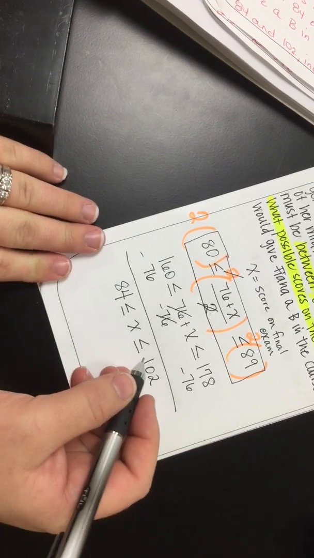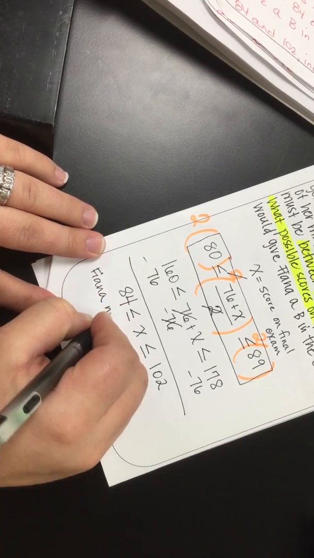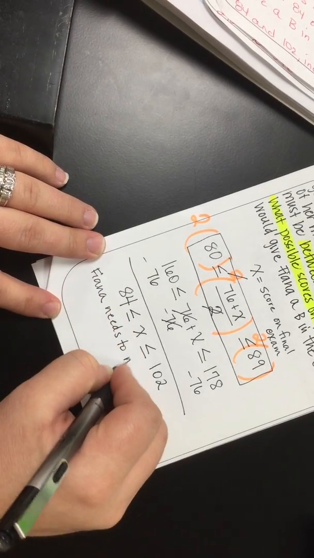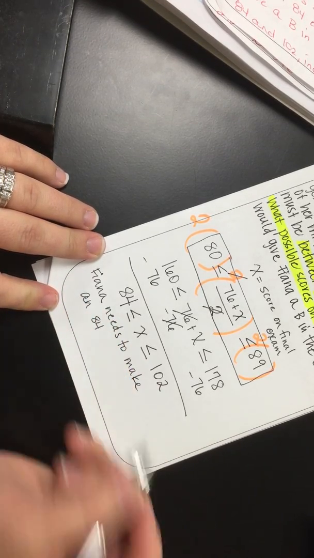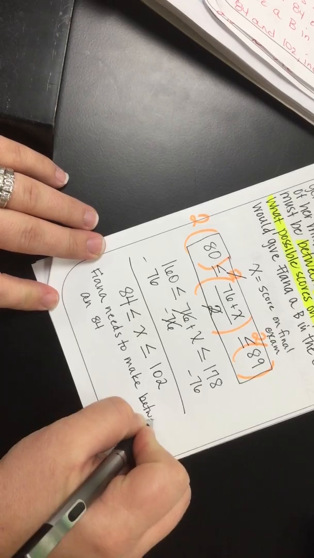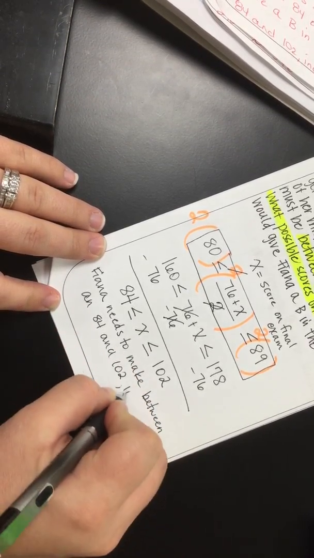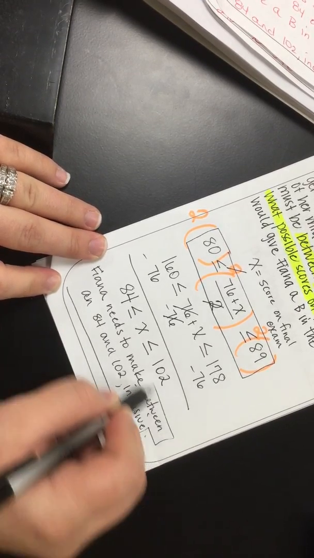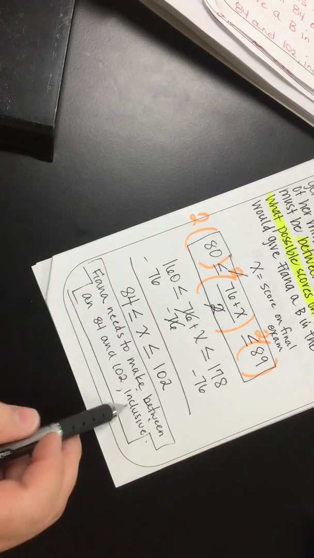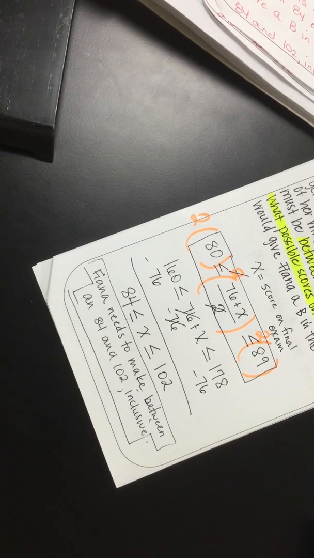So you can write a number of different sentences. What I'm going to put though is Fiona needs to make an 84 or between an 84 and 102 inclusive, just to make this a simple statement. Okay, but keep in mind that inclusive word needs to be thrown in there unless you have another keyword that can identify 84 and 102.